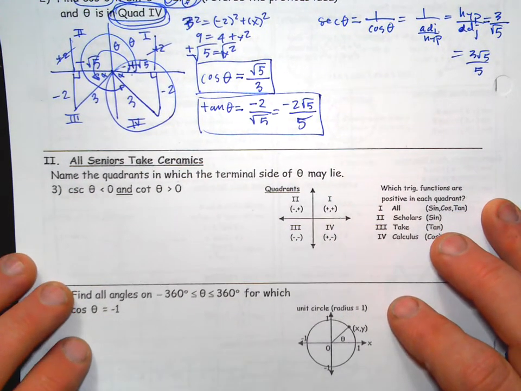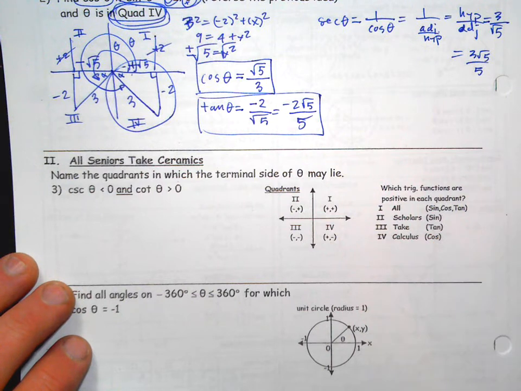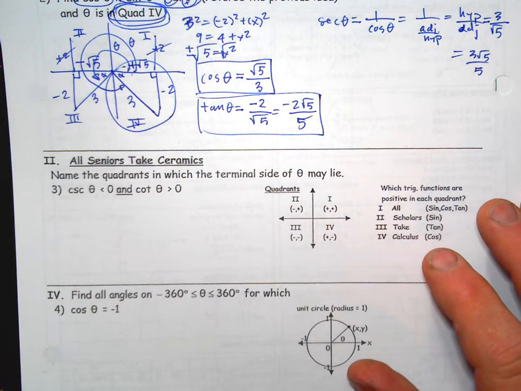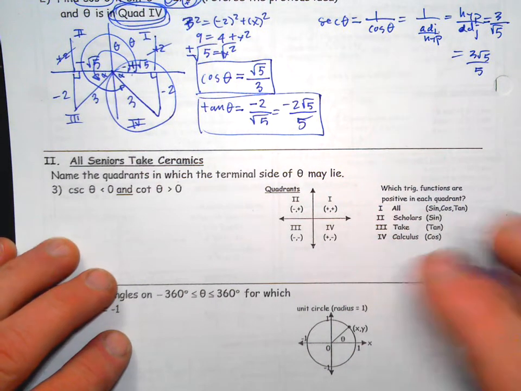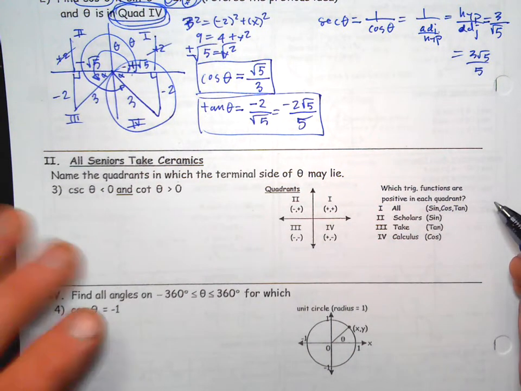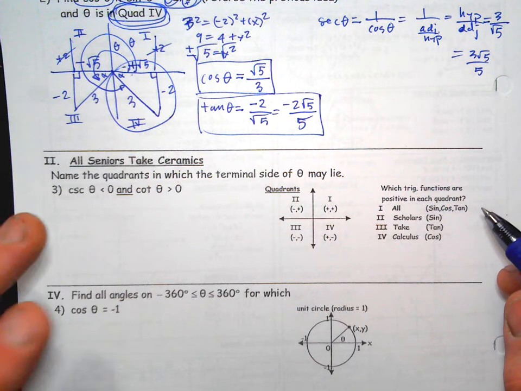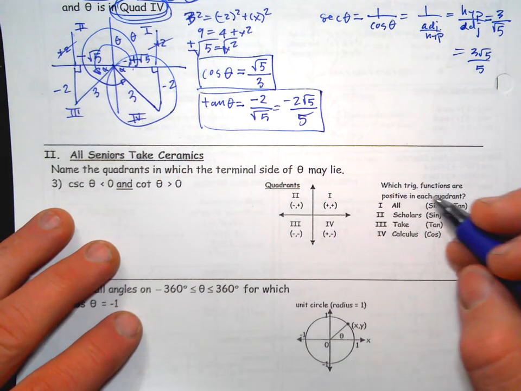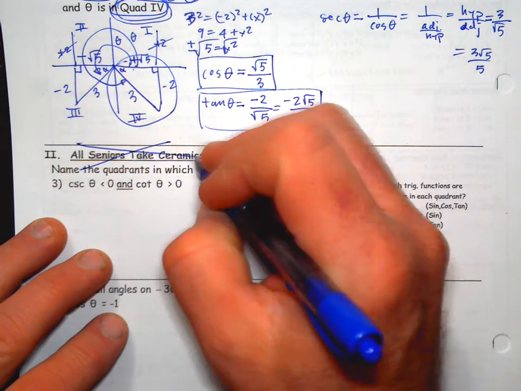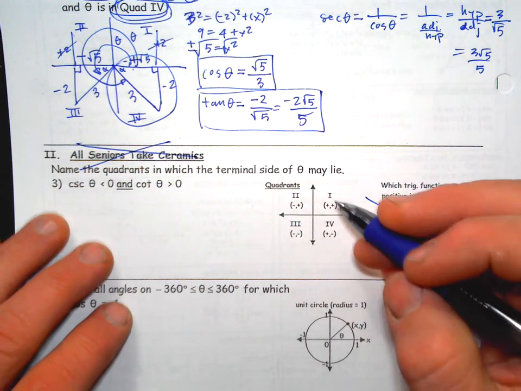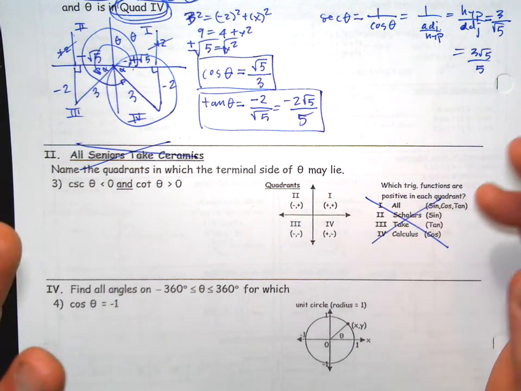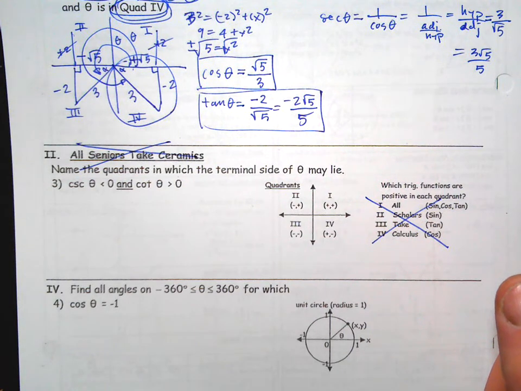Now, one of the things that we do need to remember is when is sine and when is cosine, when is tangent, secant, cosecant, when are they positive or negative? Now, there's this cute little thing that I really want you to ignore, okay? And some of you guys aren't going to, but let's just cross out right now. It's just cute. All seniors take ceramics, all scholars take calculus, and trying to memorize it like that, I think usually people try that, they mess it up.